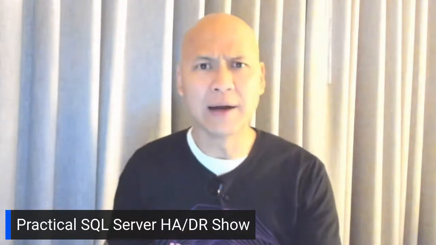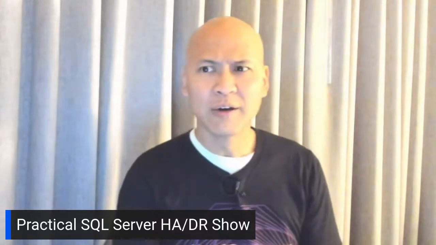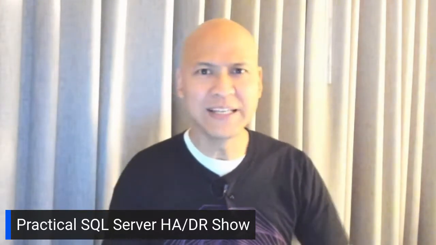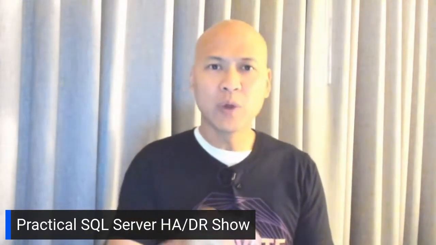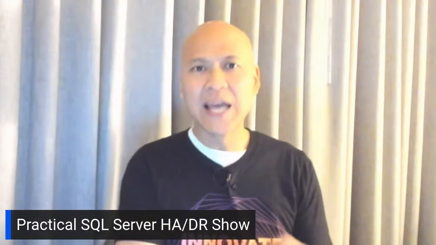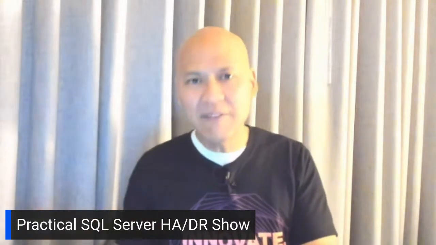If your AG requires, of course, for HA, you need that. Okay, this is not the read scale availability groups where you don't need failover clustering. Anyway, the SQL Server DBA would need to coordinate with the Windows sysadmins in order to build the cluster. So now it's the Windows sysadmins building the failover cluster before the DBAs could even create the AG.